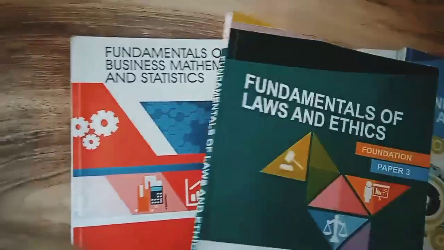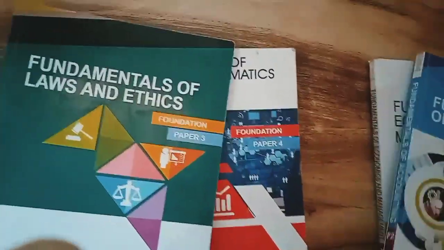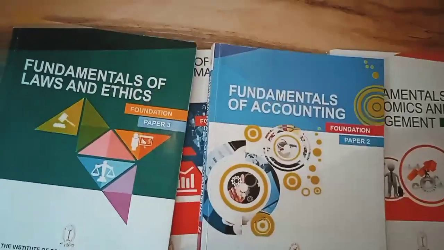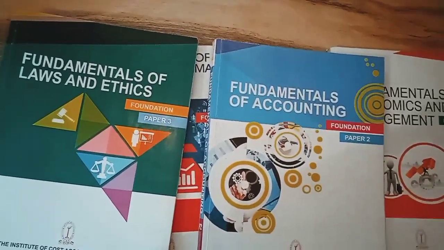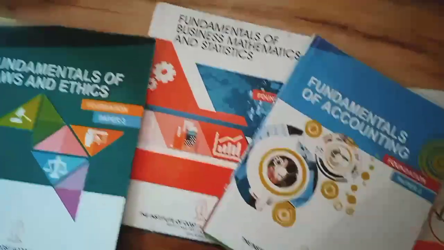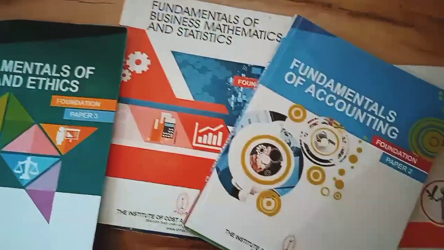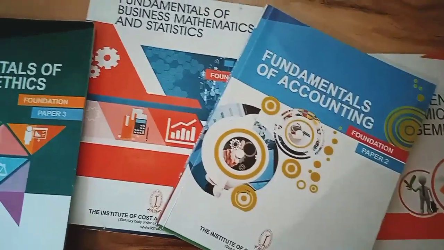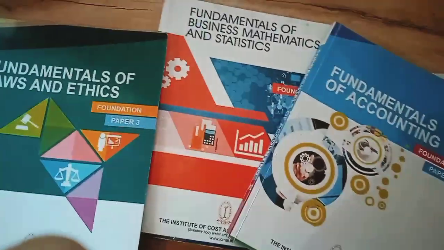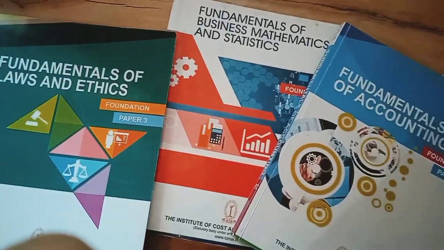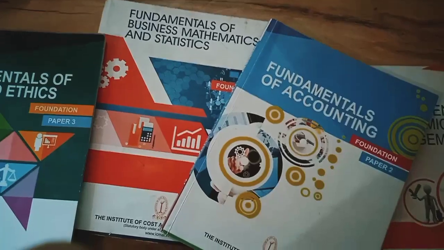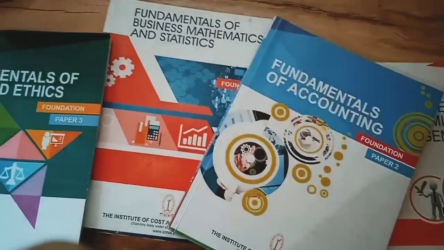So you have only these 4 papers in CMA Foundation, which is really easy to complete on your own if you are from commerce. Okay, so if you have done your 11th and 12th from commerce, then trust me, these papers are nothing for you. They are that easy. I have done my 11th and 12th in commerce, and I have not even studied that much, and I cleared CMA Foundation in my very first attempt. So you can also do it.